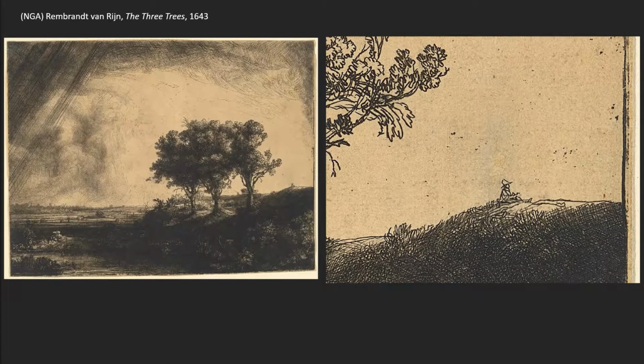We know that printmaking collectors would often keep these in boxes and would bring them out with the white gloves on and a magnifying glass to look at them. And that's exactly the sort of interaction that they inspire. And Rembrandt invites us to sort of dive deep into this landscape and look and see all of the different characters that we can find.